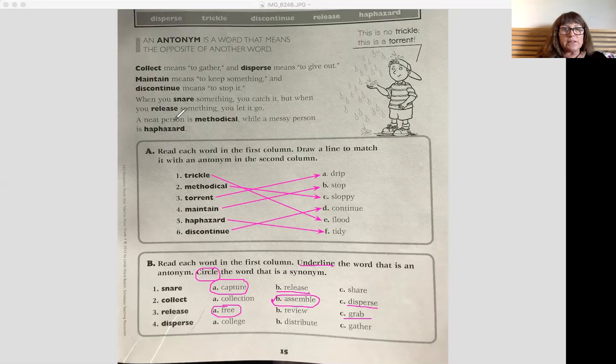Disperse. Up at the top, what does it say for disperse? To collect means to gather, and to disperse means to give out. Okay, like you're giving it out this way. So disperse. The opposite of disperse, up at the top of the page, it says to collect. So what's another word that means the same thing as collect? College? Distribute? Gather. The opposite of disperse is gather. And the synonym, the word that means the same, it's not college, so it's got to be distribute.